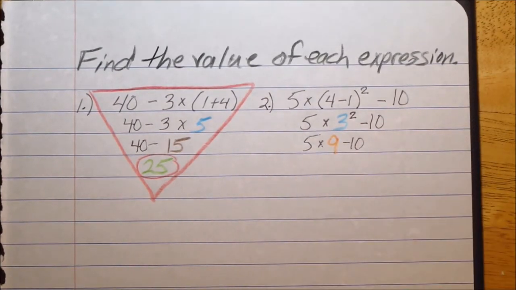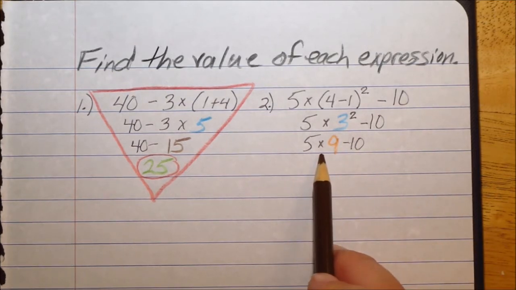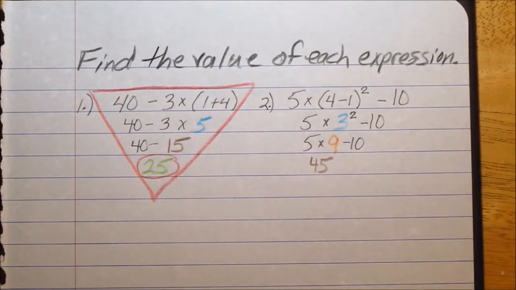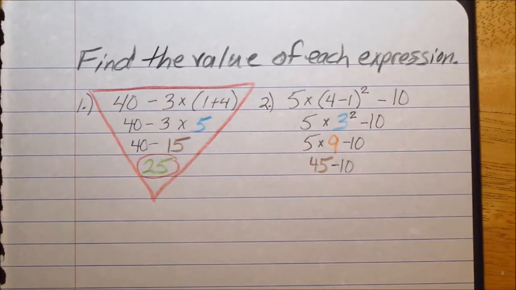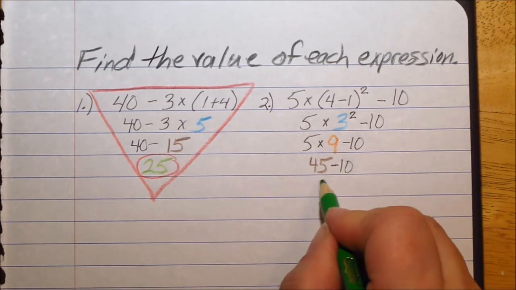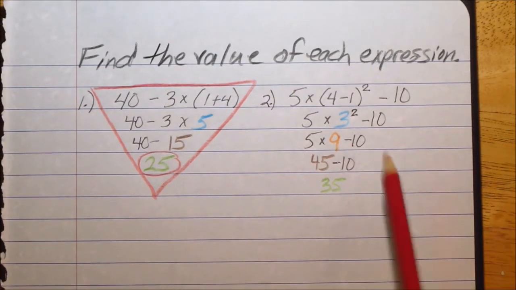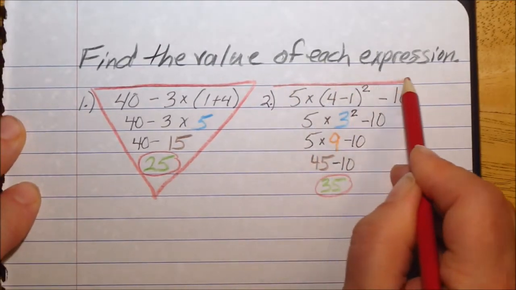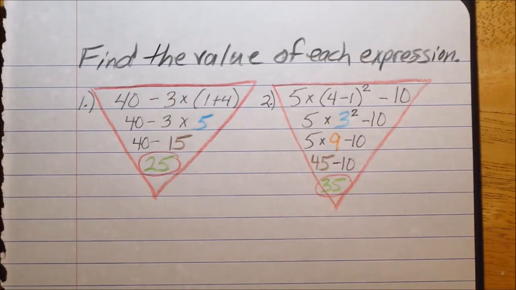Now I would look for any multiplication and division left to right. I have an operation of multiplication right here. So 5 times 9 is 45. Bring down the rest of the expression. And then I would look for any addition and subtraction. My only operation I have left is a subtraction operation. 45 minus 10 is 35. And so 35 is the value of this expression. Circle it. PEMDAS triangle. All right, you see that?